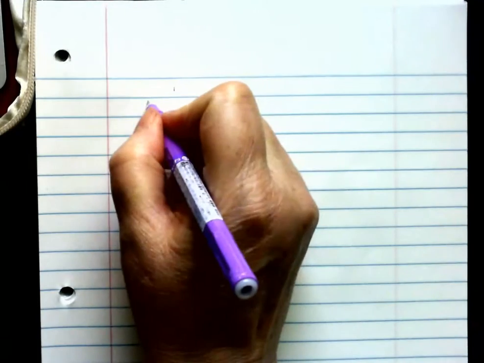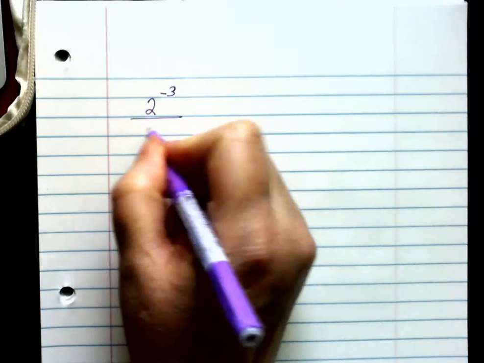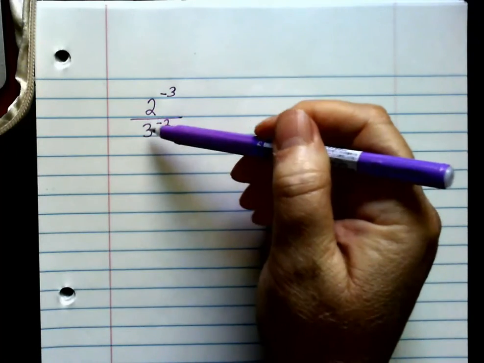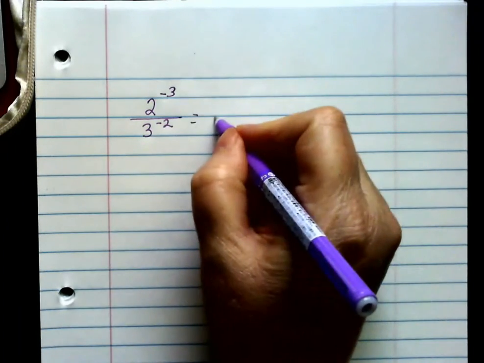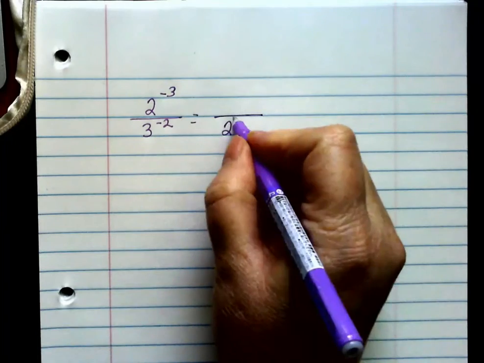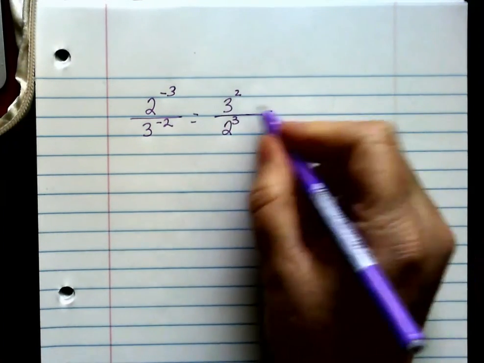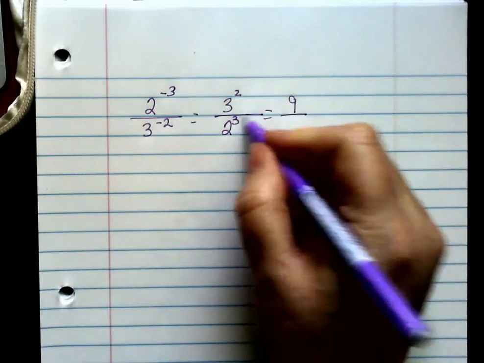Now, you always want to do your rules before you do any negatives and positives and moving things around. For example, let's say I had 2 to the negative 3 over 3 to the negative 2. Now, here's the thing. Can I simplify with the exponent rule? I cannot. And why? Because my bases aren't the same. In order for this to work, these would both have to be 2, or they would both have to be 3. So what I need to do now is flip them. Negative goes to the bottom to become positive. Negative goes to the top to become positive. And now I can simplify. 3 squared is 9. 2 to the third is 8.